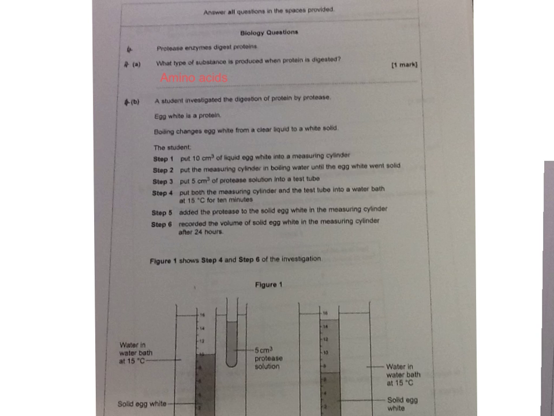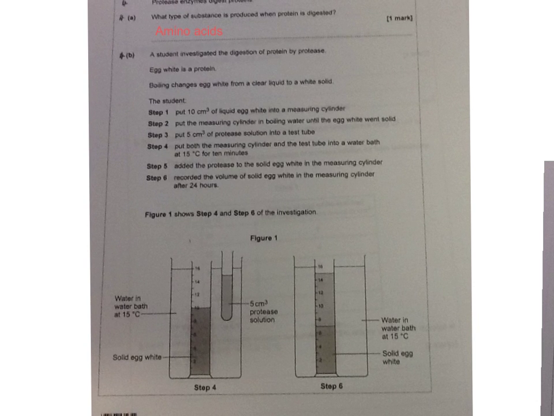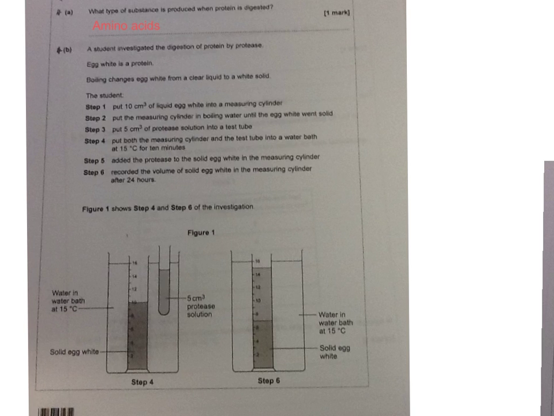Okay. So the next part of the question for 4b, it describes an investigation into the digestion of protein by protease. So it says egg white is a protein. Boiling changes egg white from a clear liquid to a white solid. The student did the following, so it goes through the different steps of the experiments. They put 10 centimeters cubed of liquid egg white into a measuring cylinder, put the measuring cylinder in boiling water until the egg white went solid, put 5 centimeters cubed of protease solution into a test tube, put both the measuring cylinder and the test tube into a water bath at 15 degrees Celsius for 10 minutes.